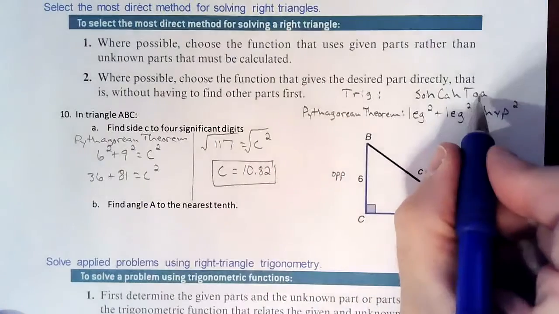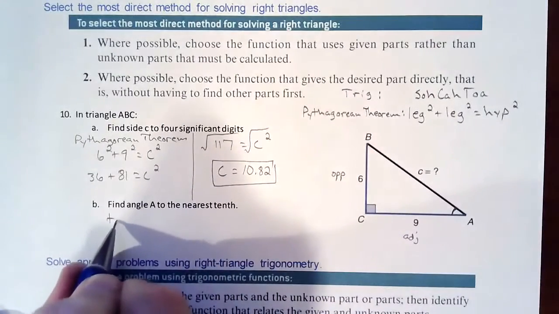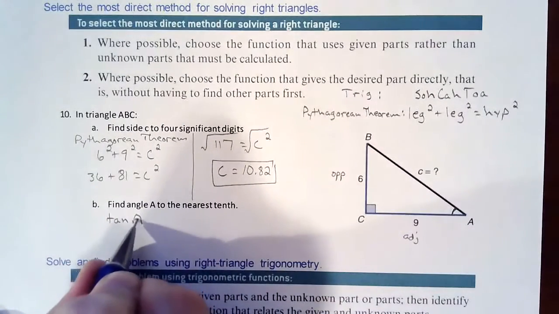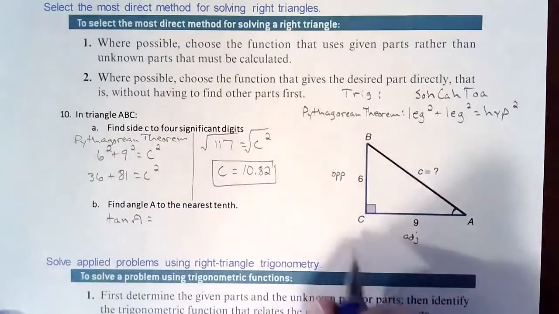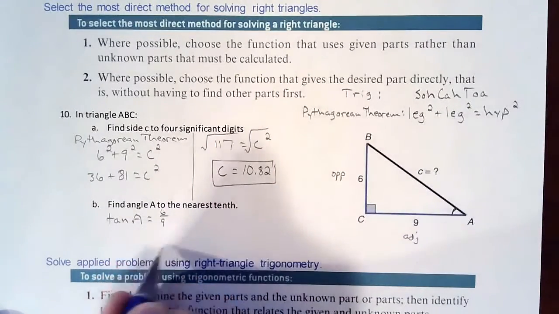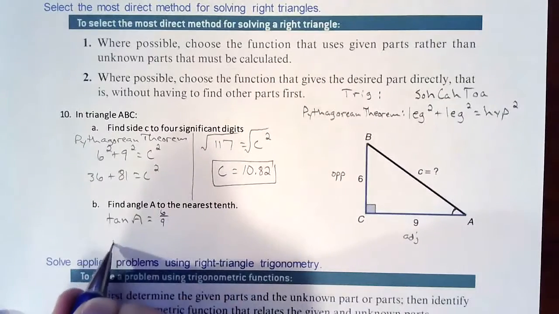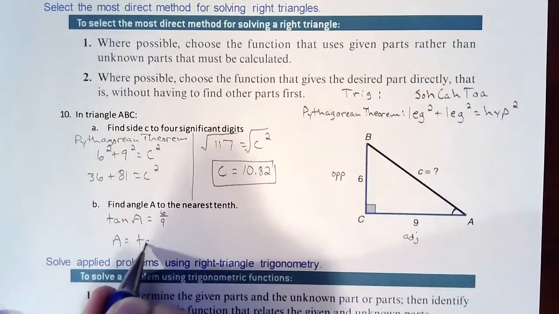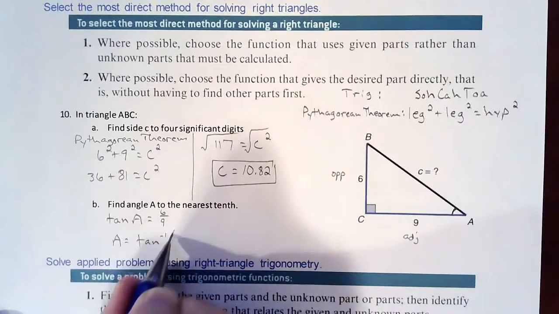So tangent is opposite and adjacent. So tangent of angle A, which we don't know, is going to equal the opposite over the adjacent. So 6 over 9. And in order to find an angle measurement, we have to do the inverse of that fraction.